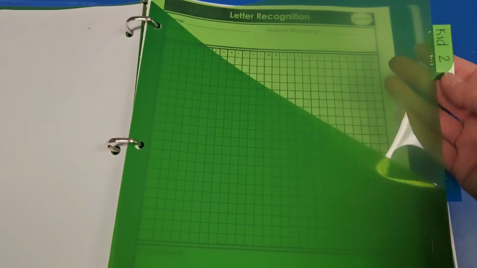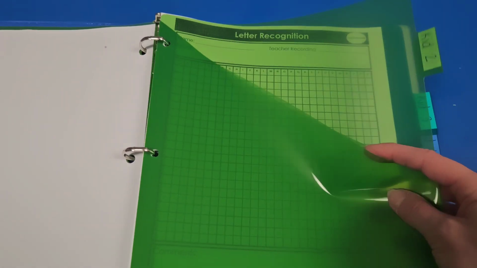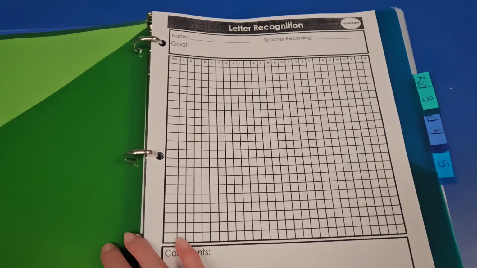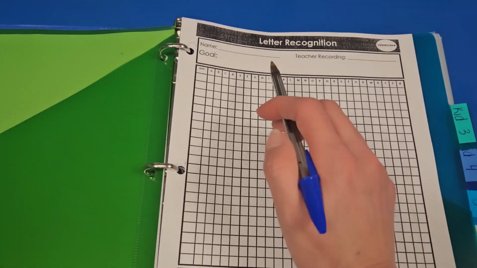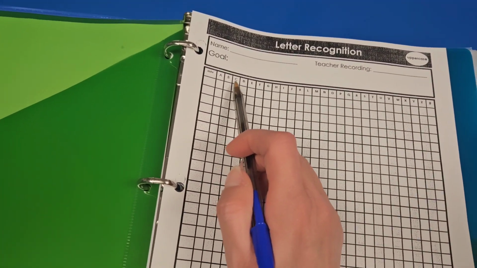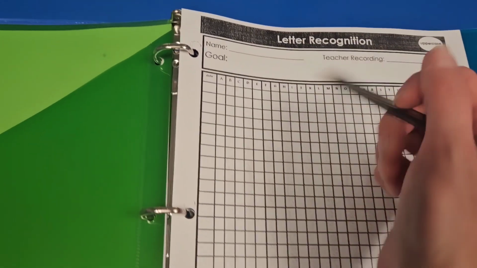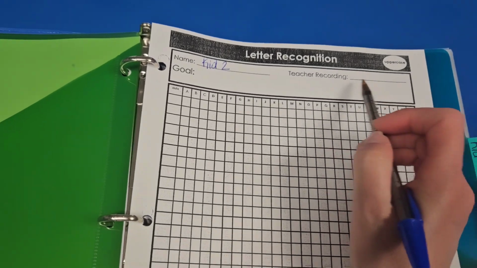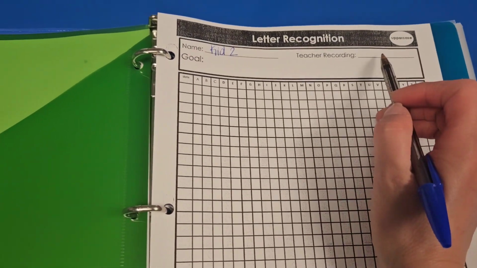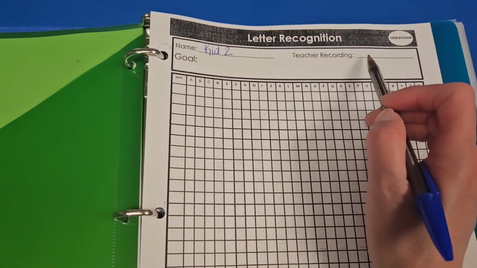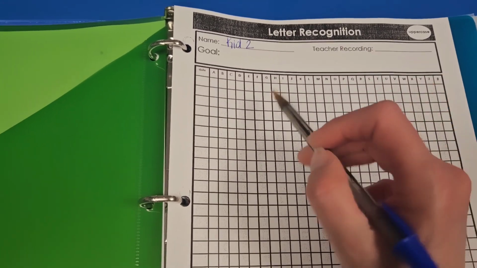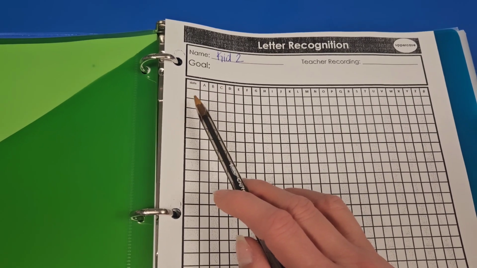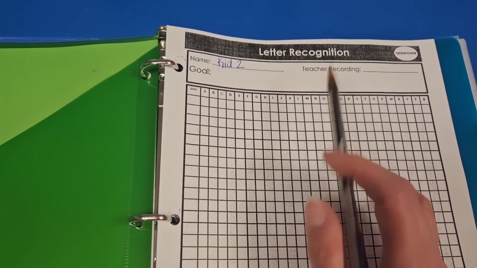So here is kid number 2, same thing. In the pocket I would put any special information that you need for that child. And let's say theirs is letter recognition and they're working on uppercase letters. So you could put their name, kid 2, and you could put your name. I don't, because I'm always the one recording it, but you could have your para recording the data, but we sometimes take turns. So sometimes they might do one date and I might do the next date. So I don't really put anything there.